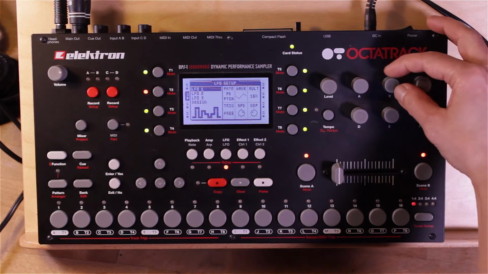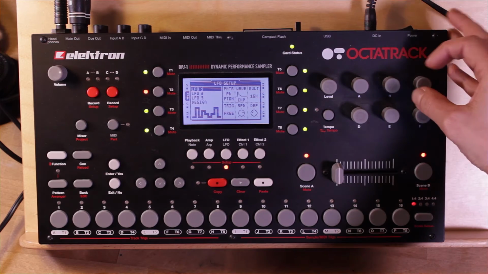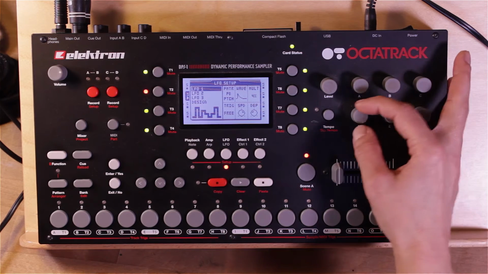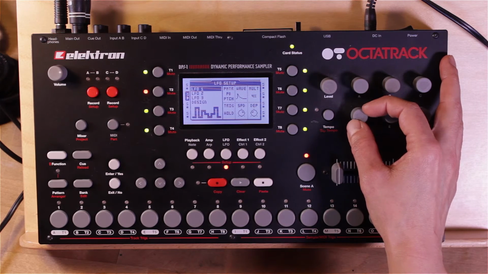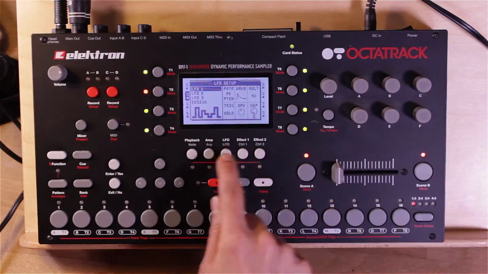Knob B chooses waveform, C is a mult feature which multiplies the speed parameters with the given number, and D chooses how the LFO should be triggered. The last 2 knobs show speed and depth, which are the same as viewed in the main page.